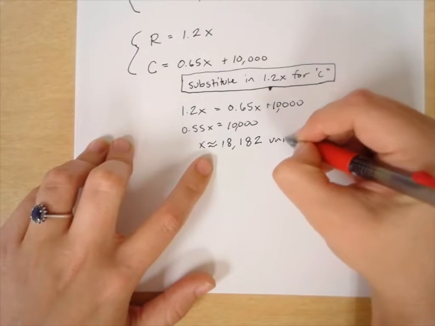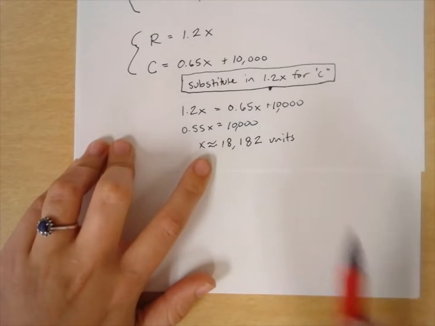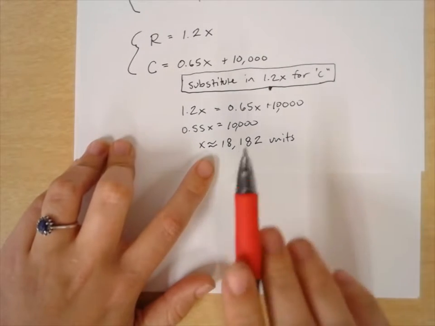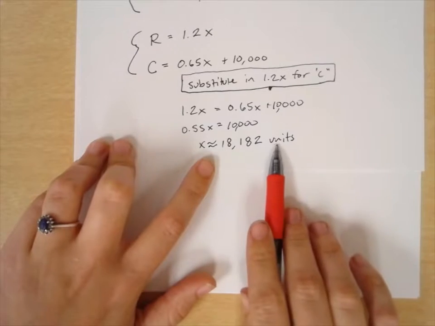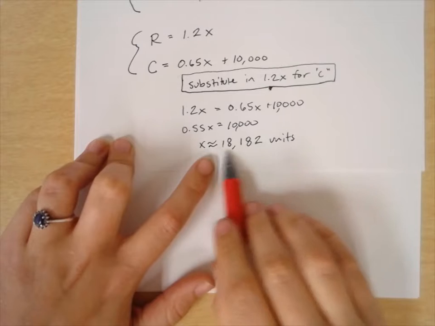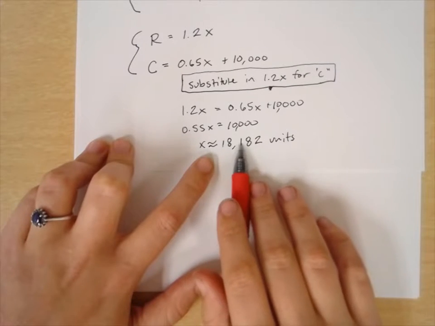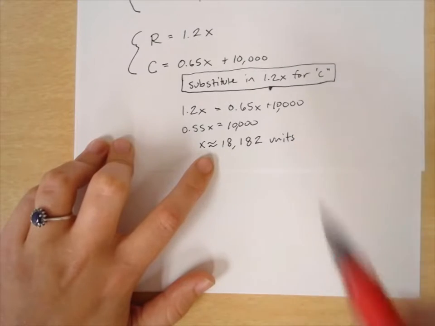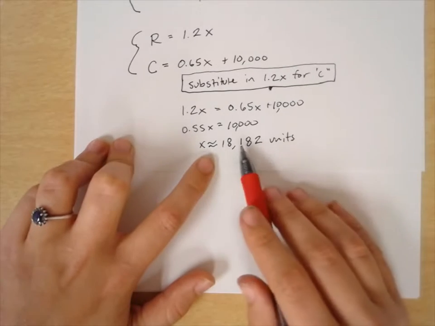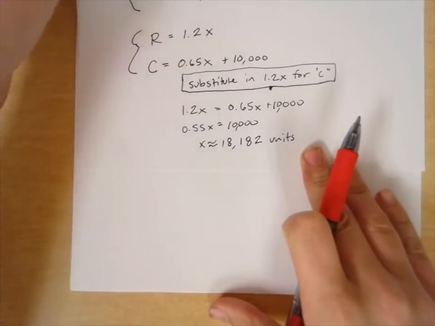18,182 units. And what that tells us is that we are needing to produce 18,182 units for these two functions to intersect each other, and after this amount. After making 18,182 units, we will start to make money. This is just where we stop losing money and then we make money after this. That's what break even means.